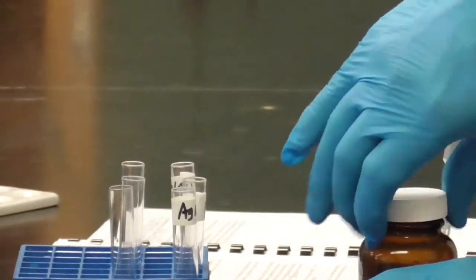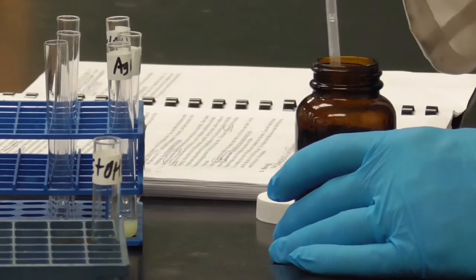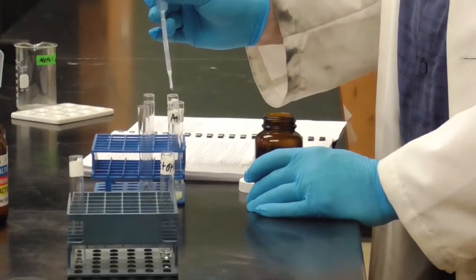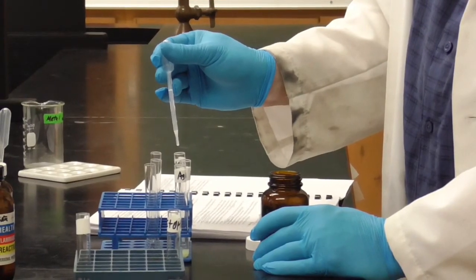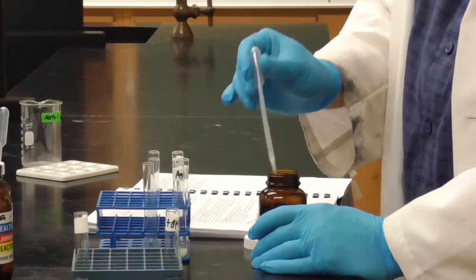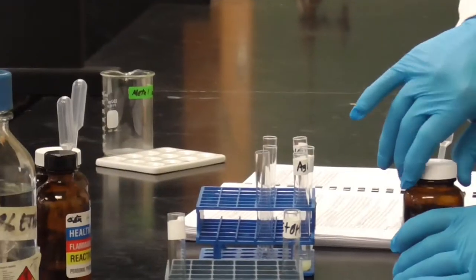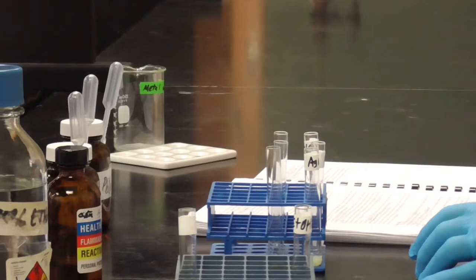And the possible inhibitor, lead, as in lead nitrate. Okay, so we have our enzyme and our possible inhibitors in each test tube.